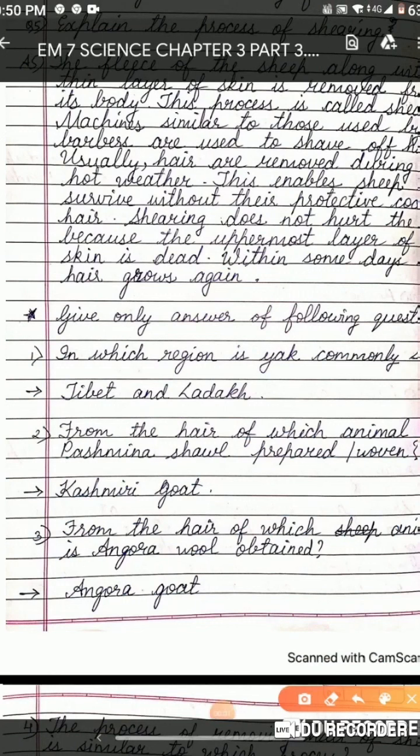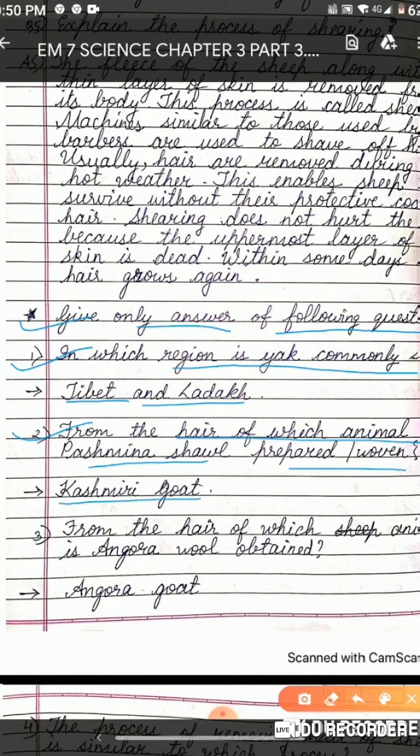Give only answer of following questions. In which region is yak commonly seen? Tibet and Ladakh. Question number 2. From the hair of which animal is pashmina shawl prepared or woven? Kashmiri goat. Number 3. From the hair of which animal is Angora wool obtained? From the Angora goat.